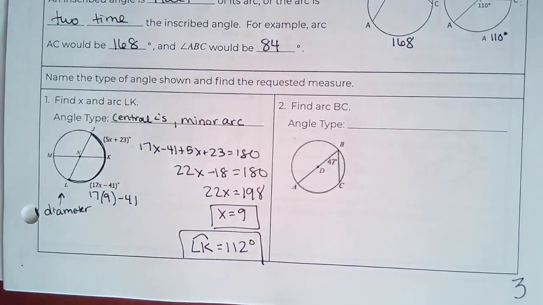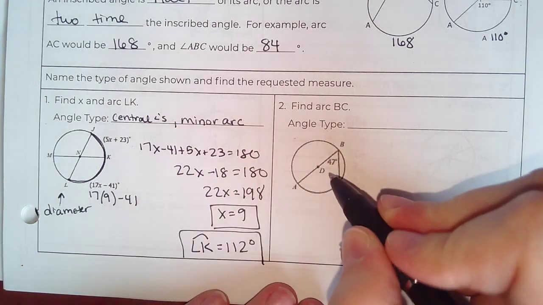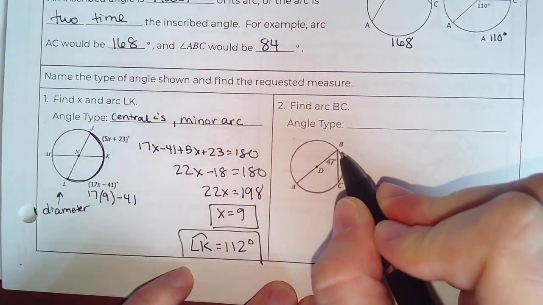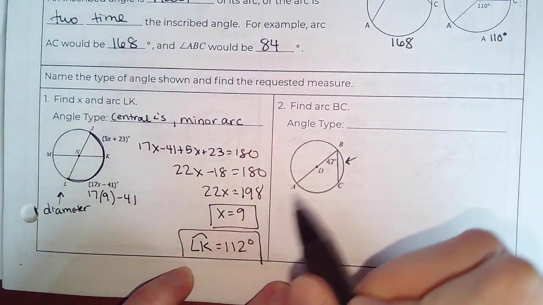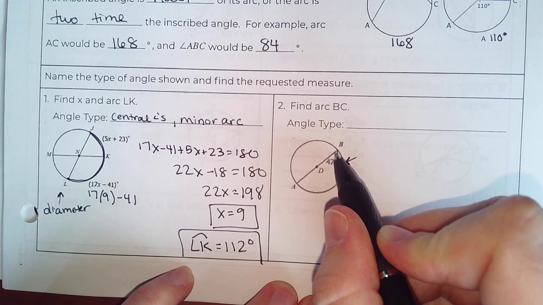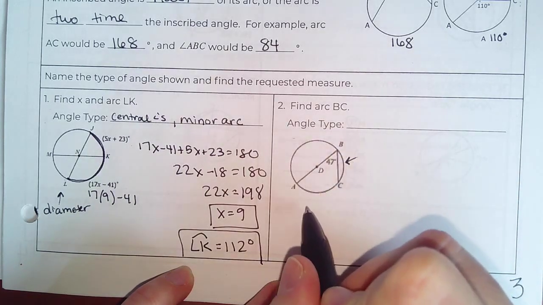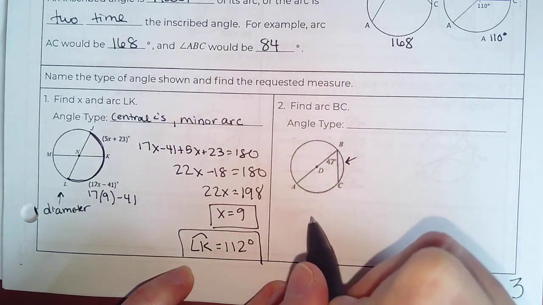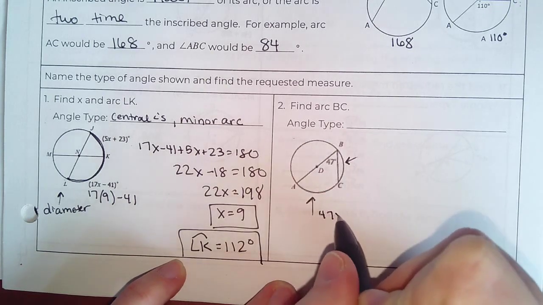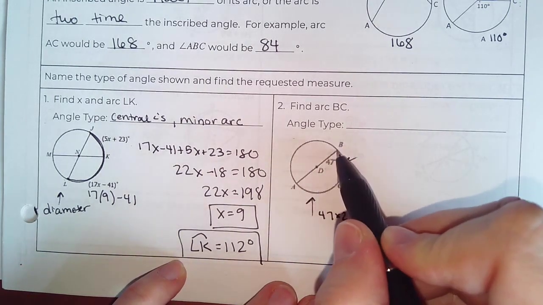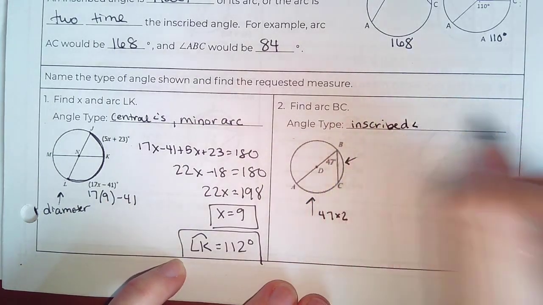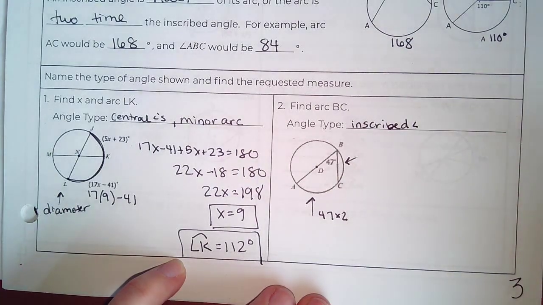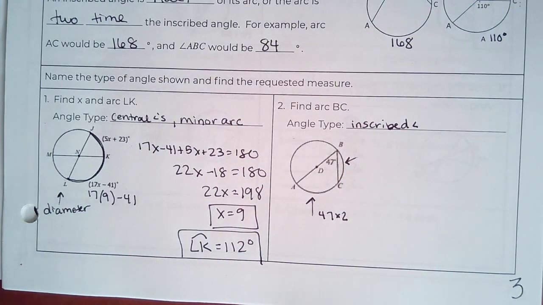Number 2, find arc BC. So here's our arc. I'm asking you to find BC, so this is what we're missing. AB is a diameter. So I can find arc AC by taking 47 times 2, since this is an inscribed angle. 47 times 2 is 94.